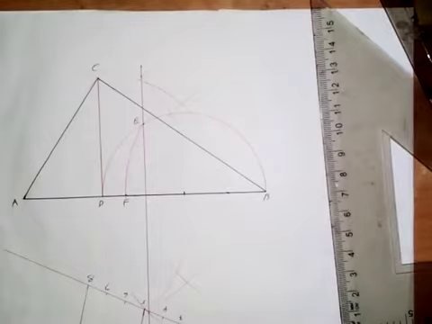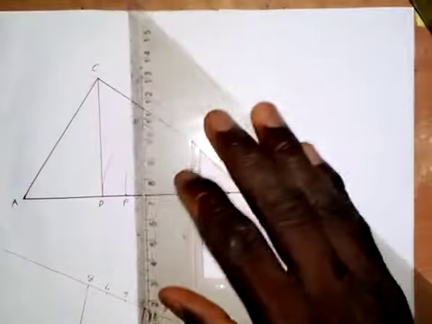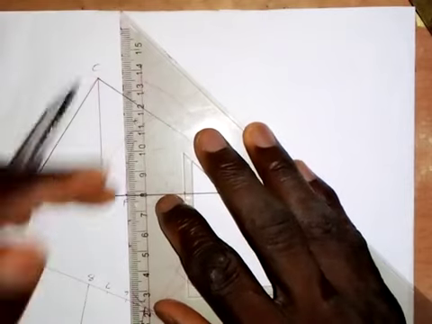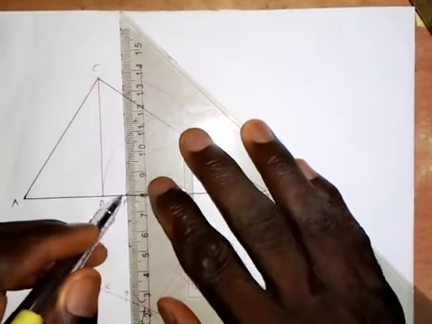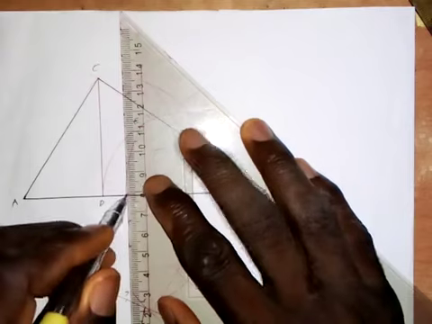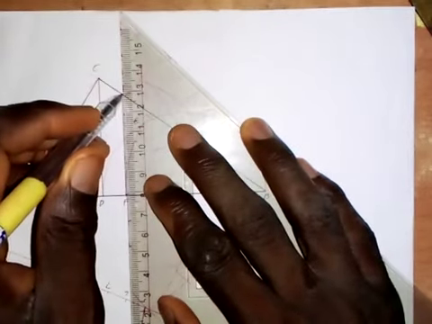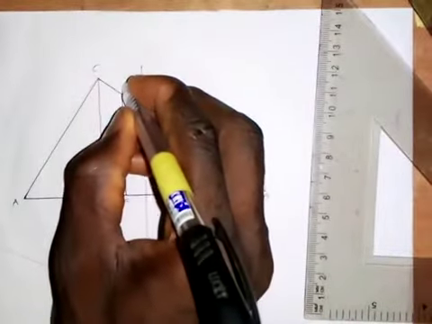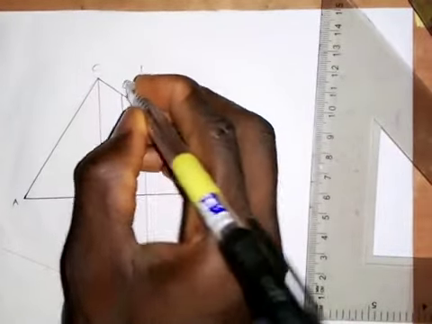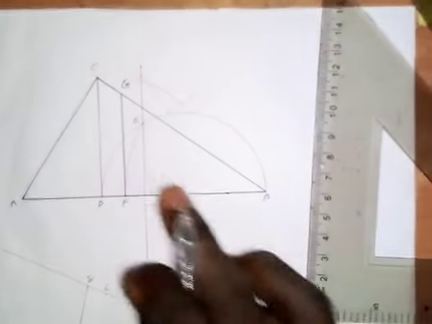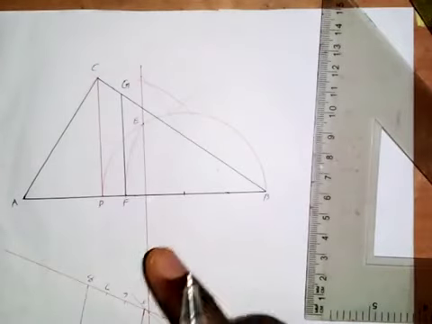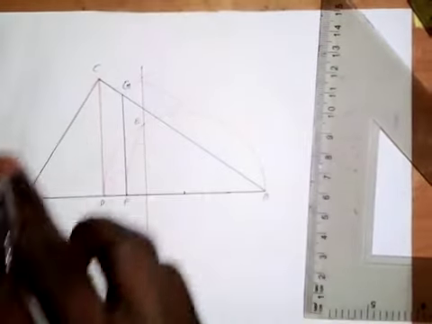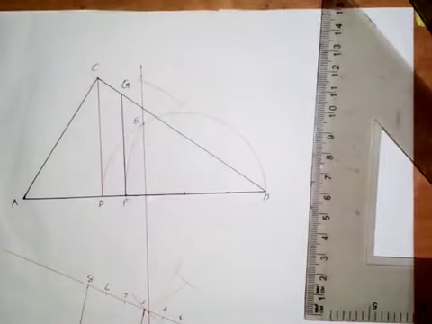Now, from point F, I will draw a vertical line that will be parallel to this line. I just draw a vertical line like this. I need to make it thick. Okay, all right, so this is point G. This line FG has divided this triangle into two equal areas. This line FG has divided this triangle into two equal areas.